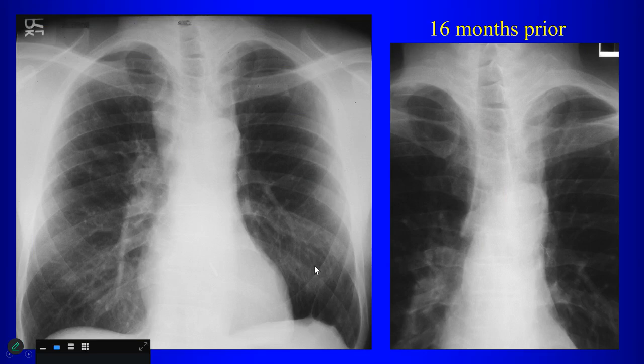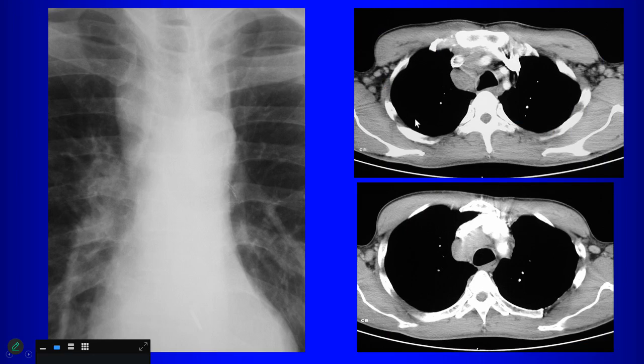So here's the current X-ray you're looking at. Here's an X-ray 16 months prior. Here we can see a right paratracheal stripe, and here's the shadow of the superior vena cava. Now we don't see a right paratracheal stripe, and it looks like there's widening in the right paratracheal region. So the most common explanation for that would be what? Lymphadenopathy, right. So this patient has right paratracheal lymphadenopathy.